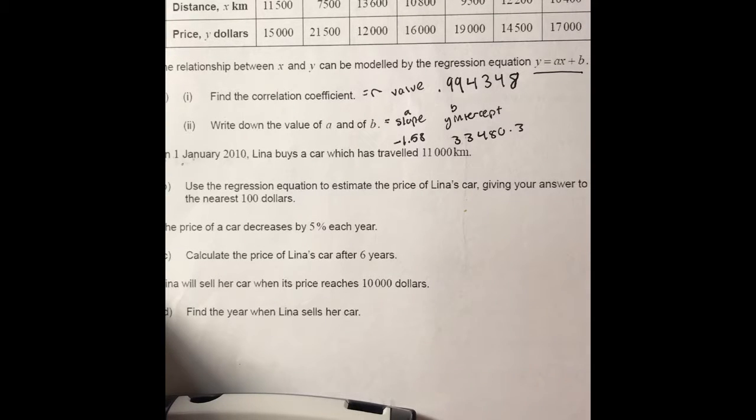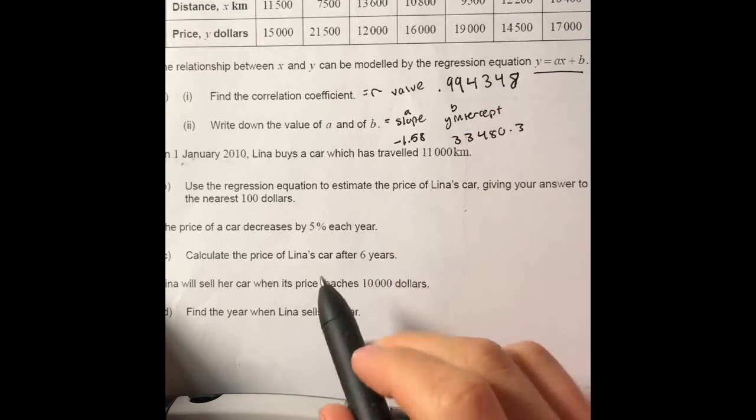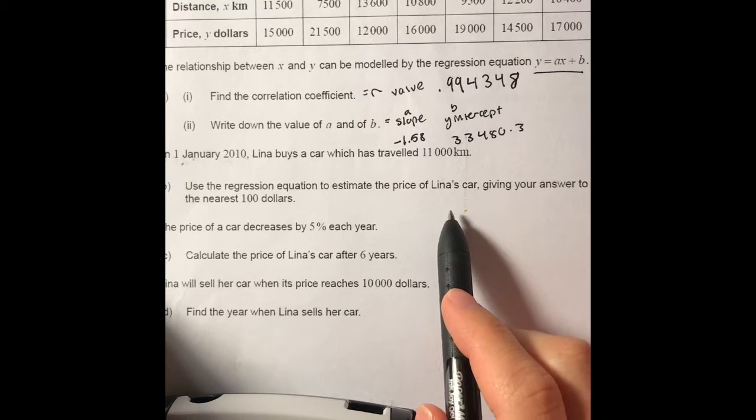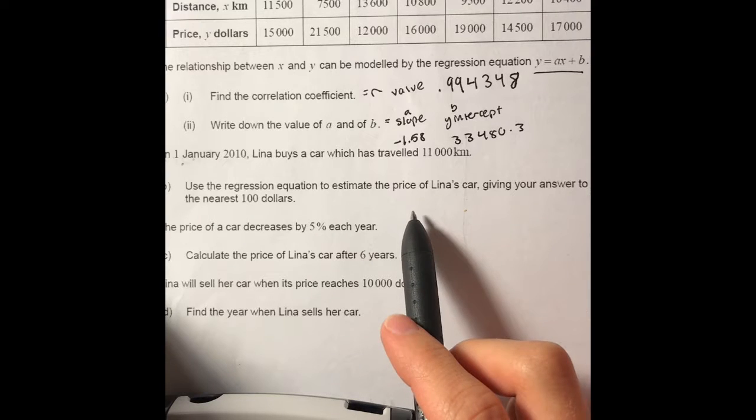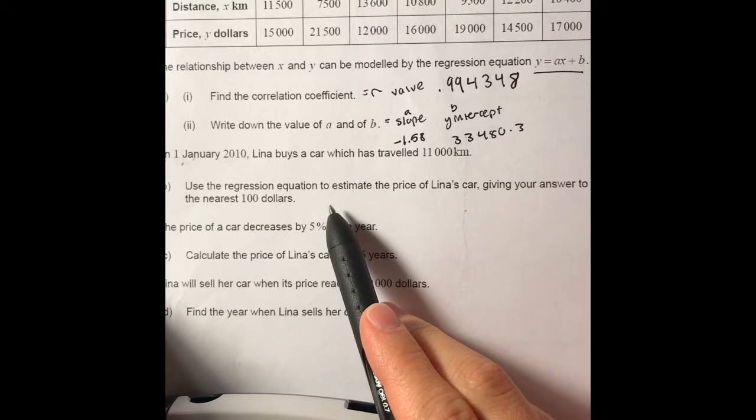Now in the next part B, we use the values that we discovered in part A and we create a regression equation. So it asks us to estimate the price of Lena's car, rounding our answer to the nearest $100.